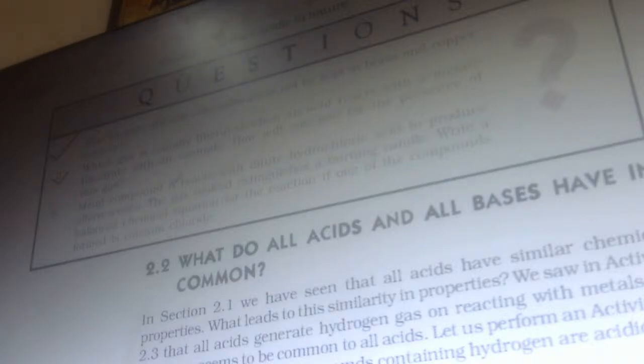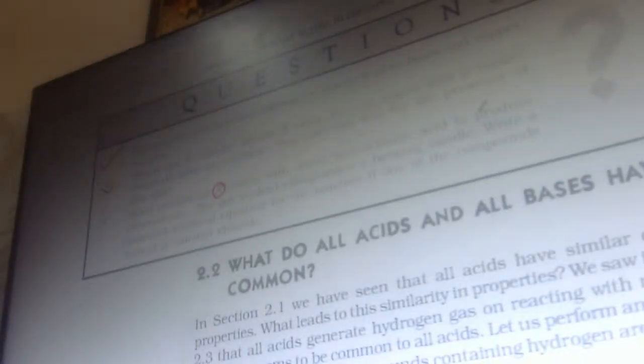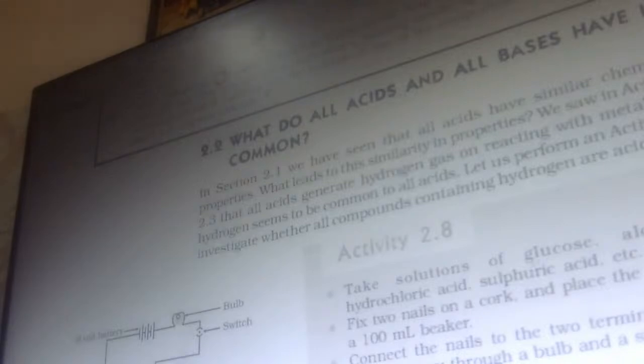A reacts with dilute HCl and produces effervescence. So A is a metal carbonate or hydrogen carbonate. Effervescence means CO2. CO2 will come only if there is what? Metal carbonate or metal bicarbonate. The gas is CO2. Okay, CaCO3 plus HCl is the reaction.